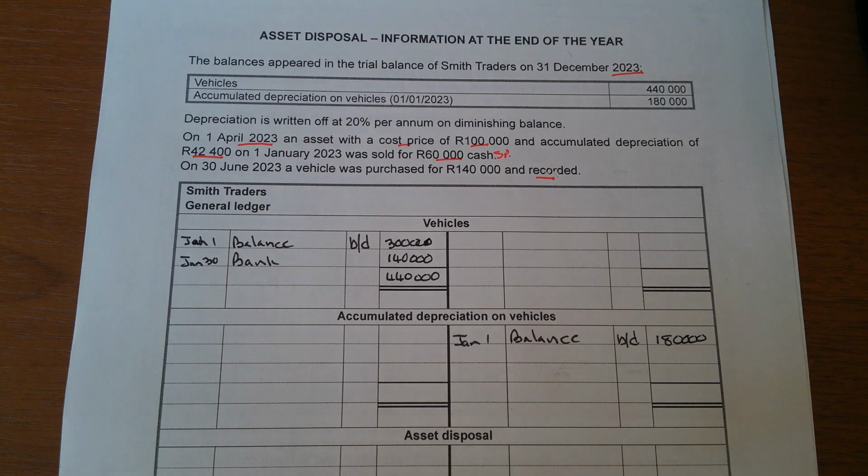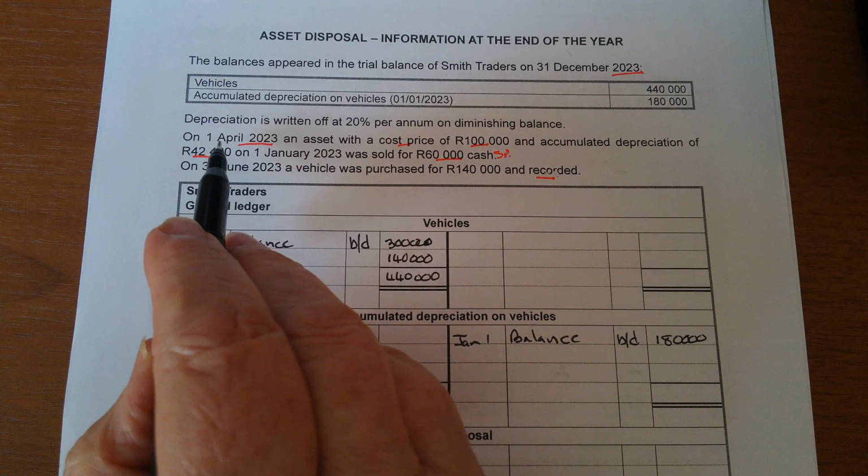So the first thing that I must update is to get my accumulated depreciation up to date up to the 1st of April when it was sold. Now when you do these calculations, you must work very systematically and divide your page into 3 columns so that it's easy when you do the calculations that you can see which figures you have to use in your ledger.